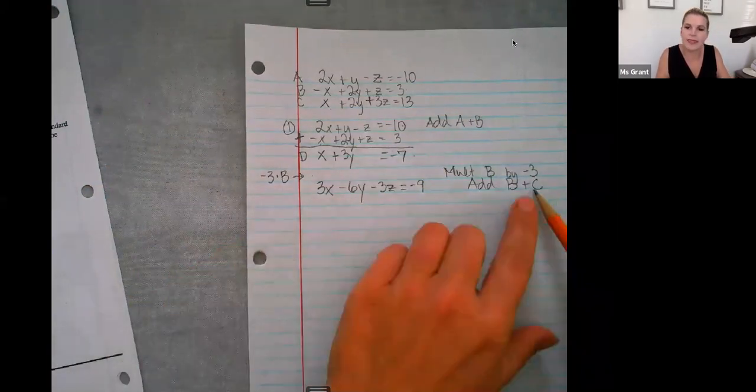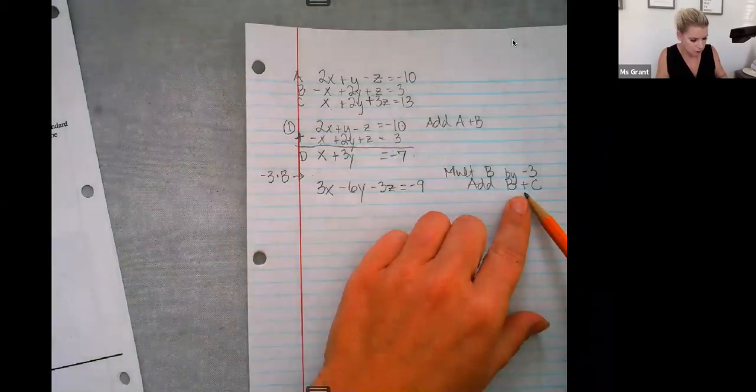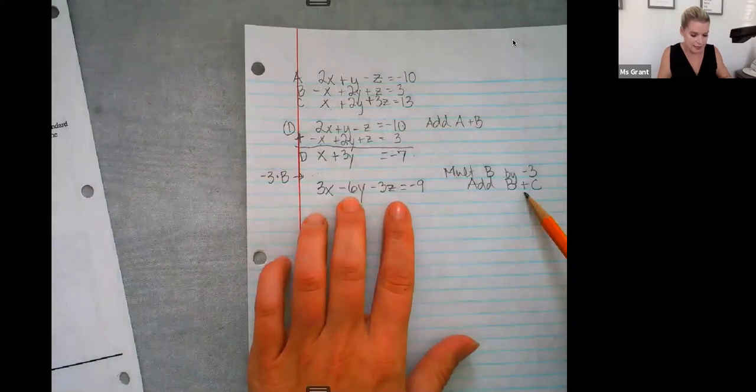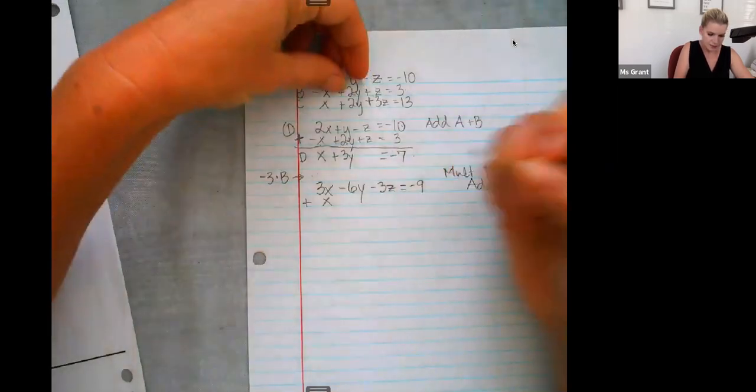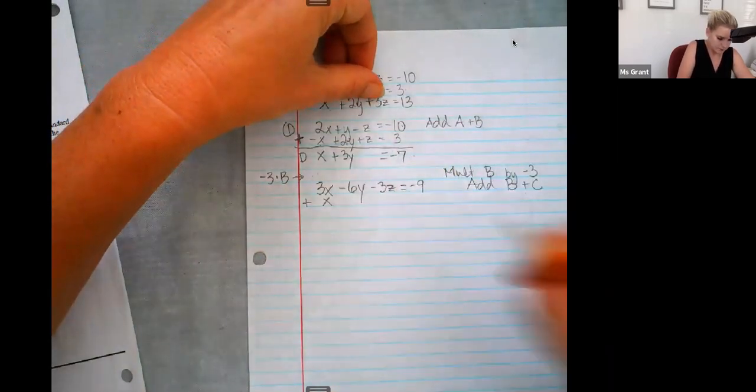Now I'm going to add my new B, because I just multiplied by -3, to C. Here's C, x plus 2y plus 3z.